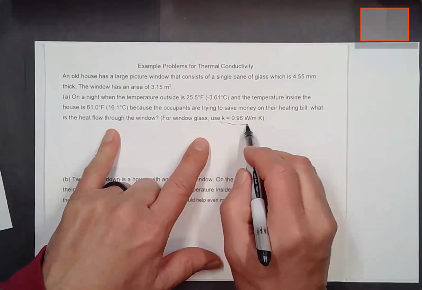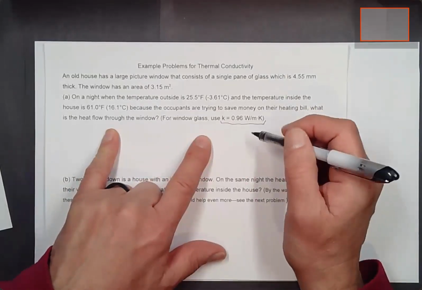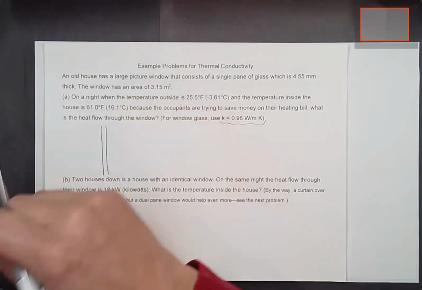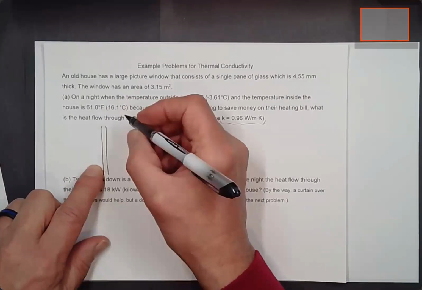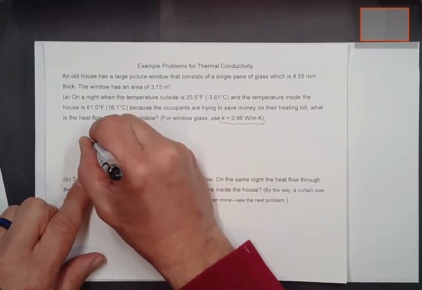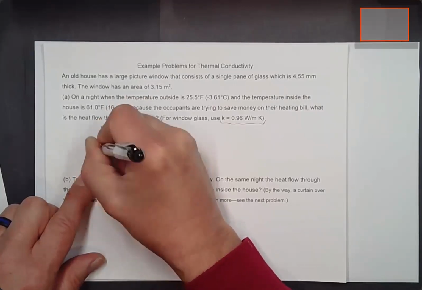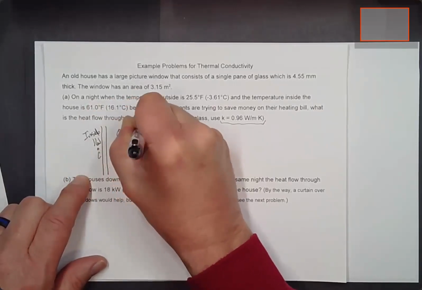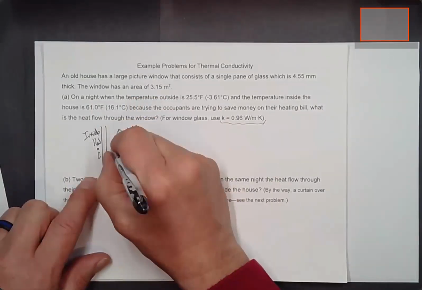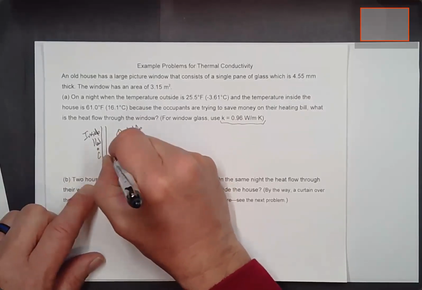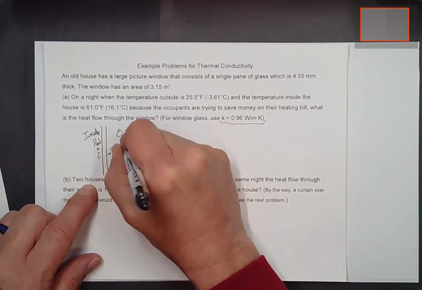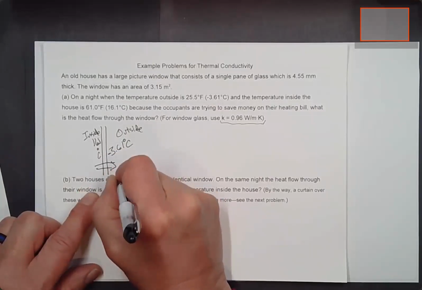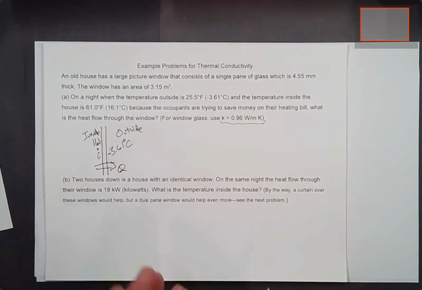Anyway, we're going to use this for the window glass, which is a value that was on the table that I had there. So here's the deal. We've got a thin pane of glass, with a temperature of 16.1 degrees Celsius on the inside. Outside, we've got a temperature of minus 3.61 degrees Celsius. And the heat is going to flow from inside of the house to the outside. So that's the direction of the Q flow. It goes from warm things to cool things.